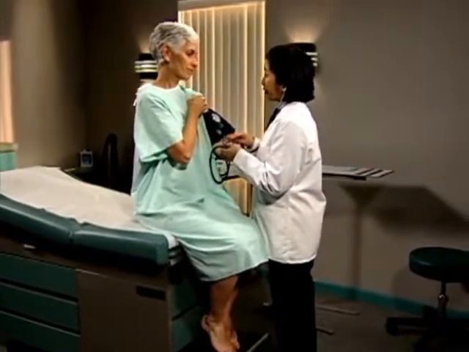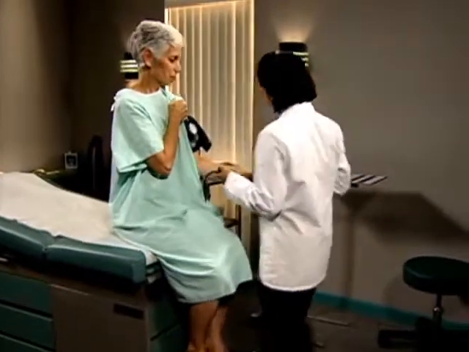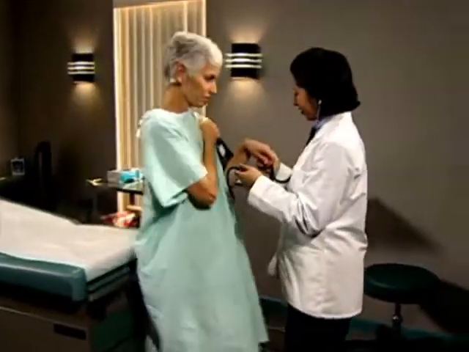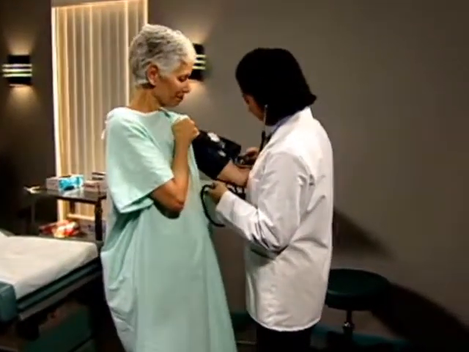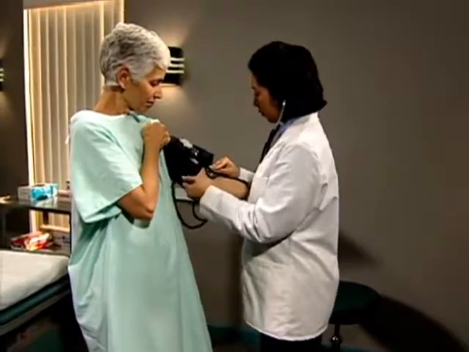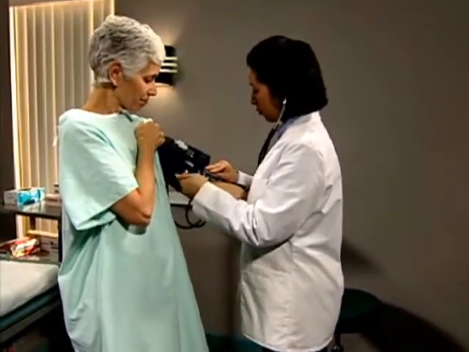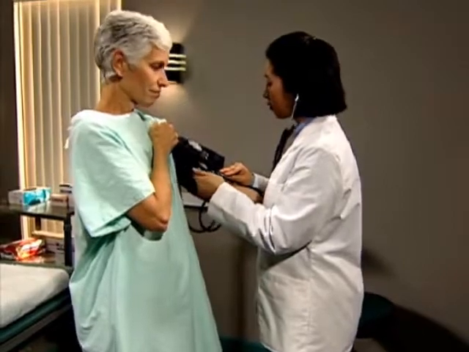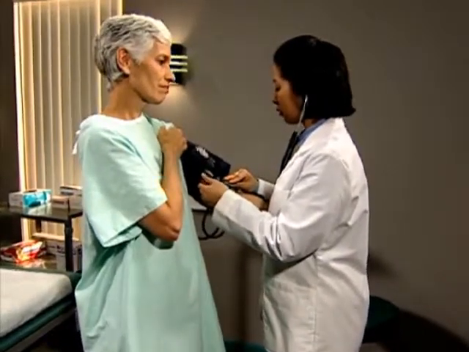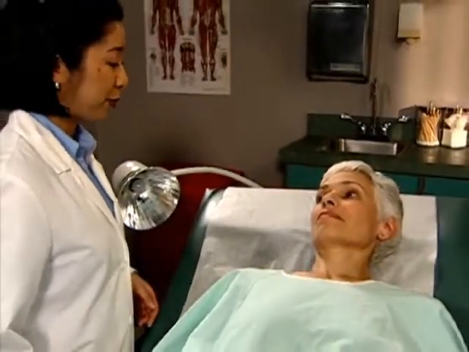Could you please stand? I'm going to take your blood pressure again. If you suspect orthostatic hypotension, also take the blood pressure with the patient standing. And if the diastolic pressure in the arms is above 90, also measure the blood pressure in the legs with the patient supine. Mrs. Michaels, could you turn away from me, please?